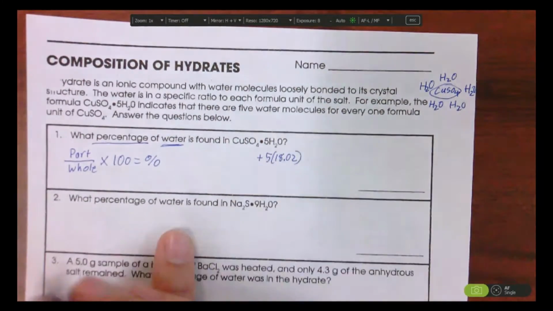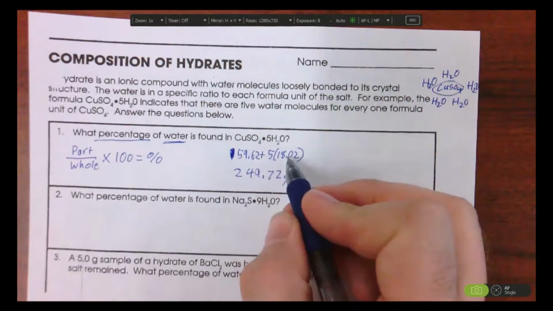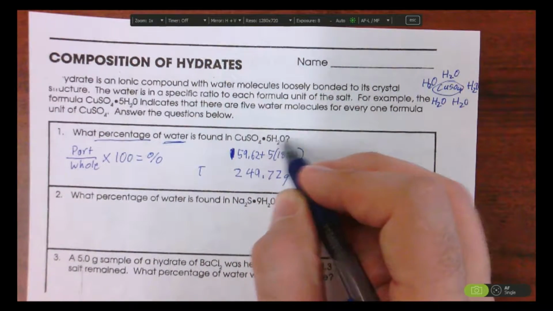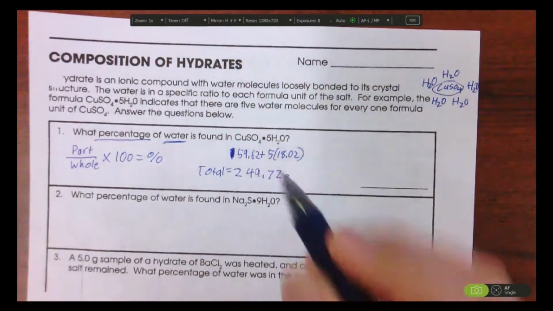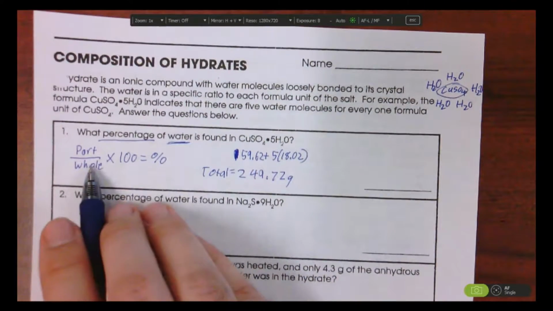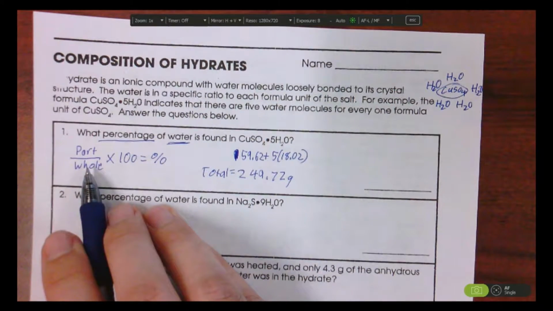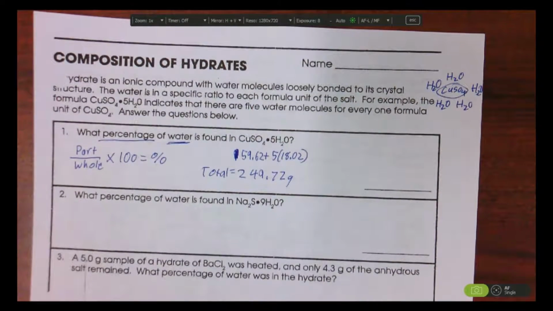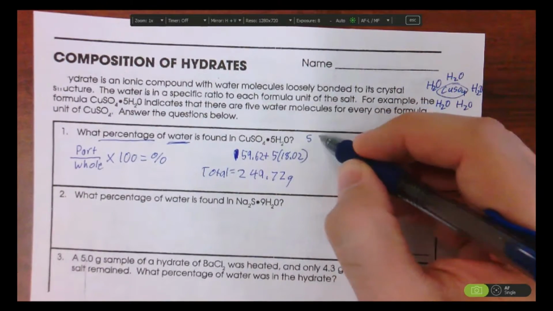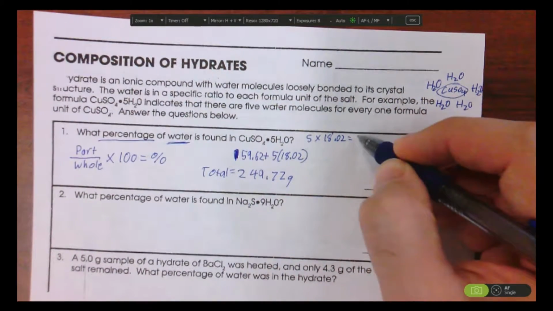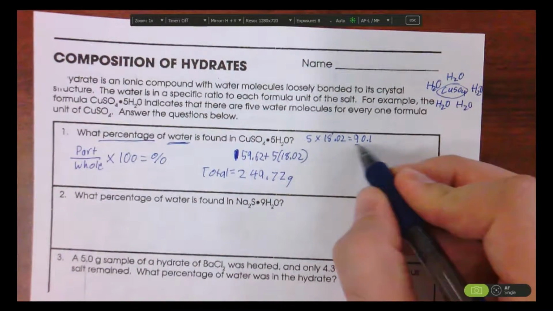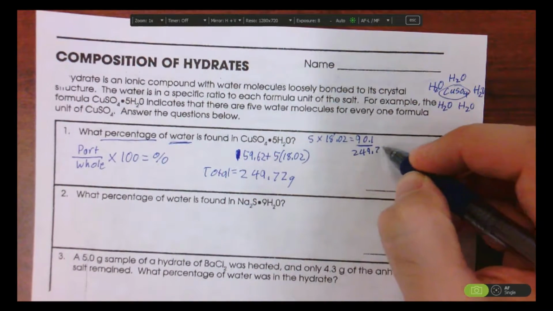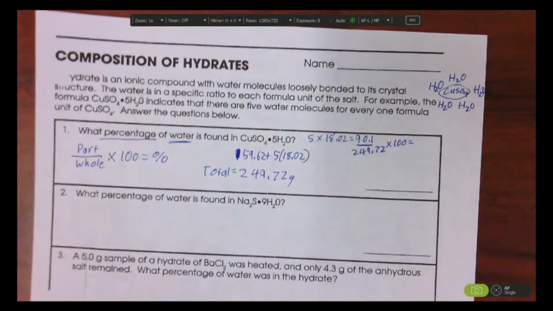So let's go ahead and find the mass of water. All right, so when you add these two things together, you get this number. So this right here, the whole thing, CuSO4 dot 5H2O, this is your total, or your whole. So that's going to go right here. With me so far? What's going to be the part then? Is it going to be this mass or this mass? Well, the water thing, when you take 5 waters, 5 times 18.02, you just said it was 90.1? Okay? That right there is going to be your part. And so you're going to take that divided by your whole, 249.72, times 100, and that'll give you your percentage.